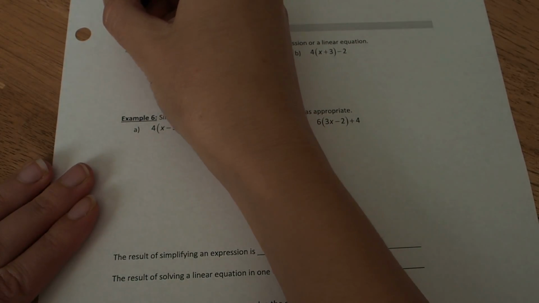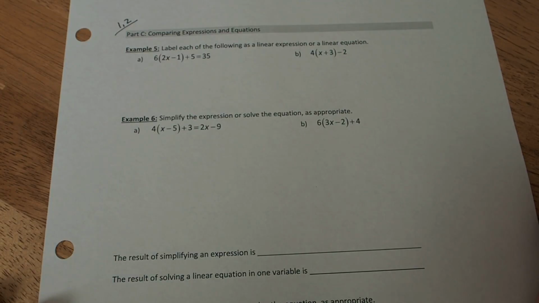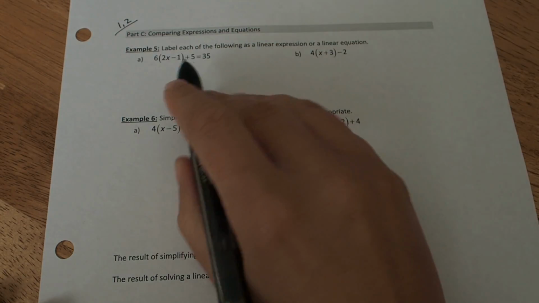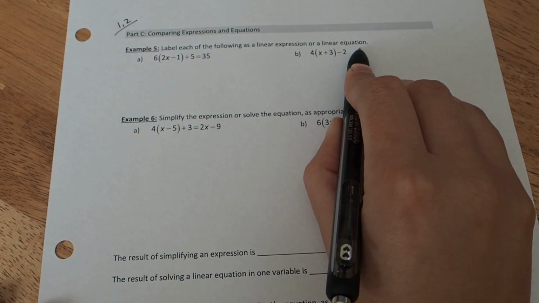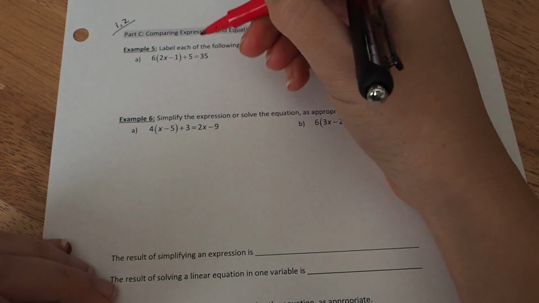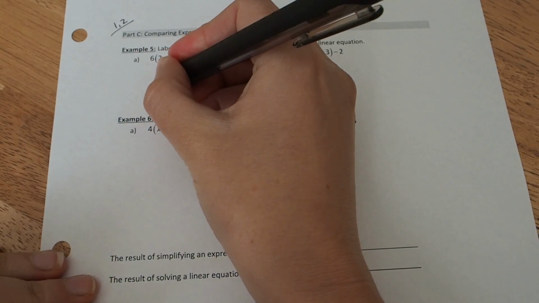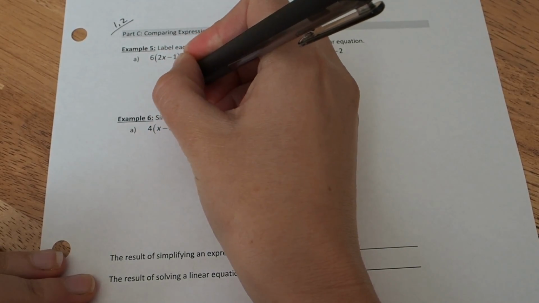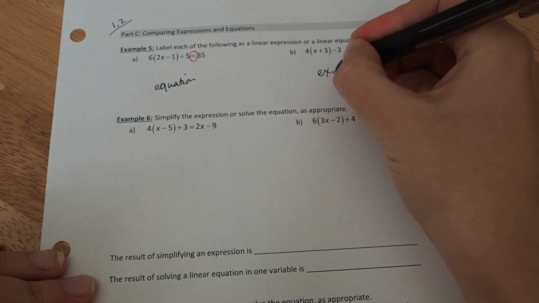This is section 1.2, part C, on comparing expressions and equations. So in example 5, I just want to label each of the following as either an expression or an equation. The first one right here has an equal sign, so that one has to be an equation. And in part B, there's no equal sign, so this one is an expression.